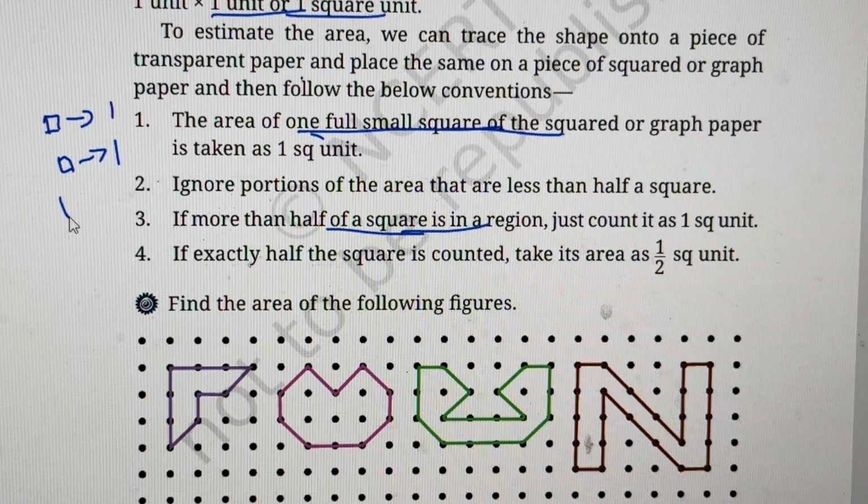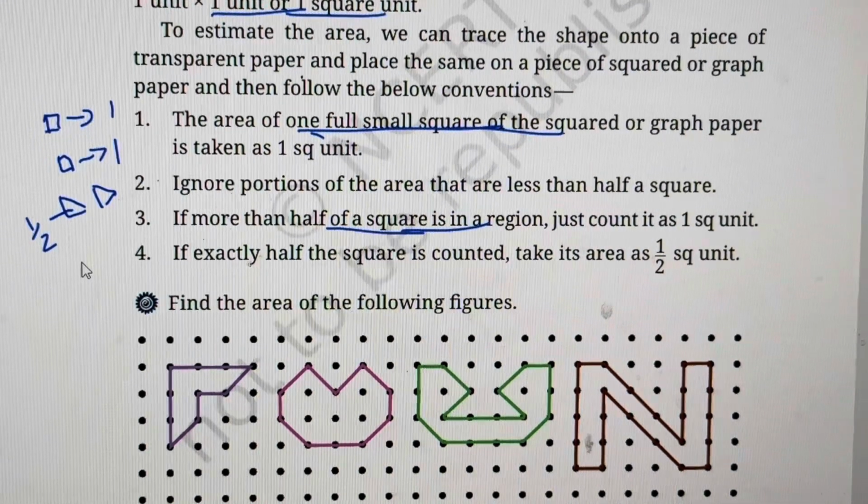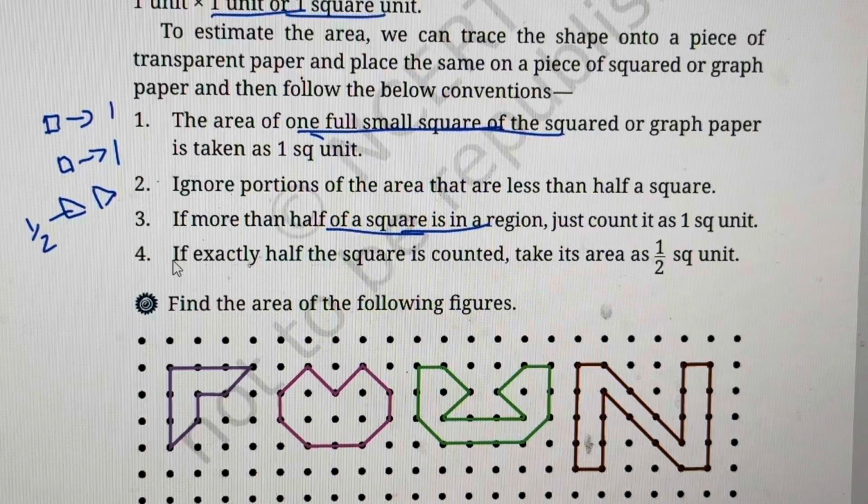And if it is exactly half, if it is a right triangular shape, then that is considered as half. And if there are two such halves, we count them as half plus half, 1. So two halves can be considered as 1. So you will count full squares, you will count more than half squares, you will ignore less than half squares, and two halves make one whole. So these are the rules you need to remember for square sheet. You can take a square sheet and trace the above figures and then count and write the area and then compare. Now here there are some shapes given and we need to find out the area of the following figures. Let us do that.